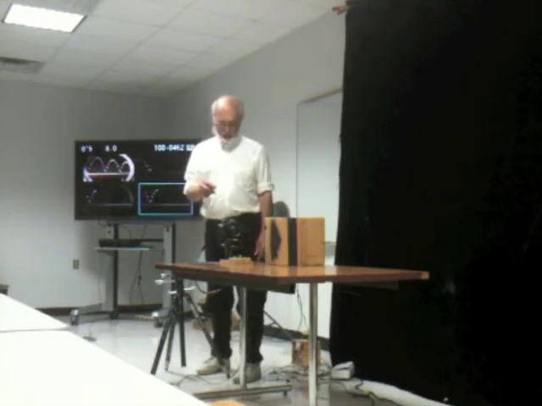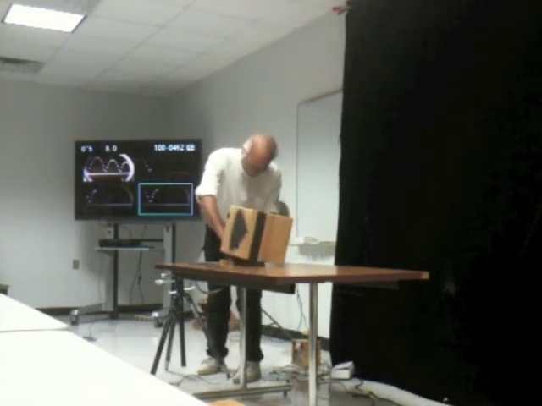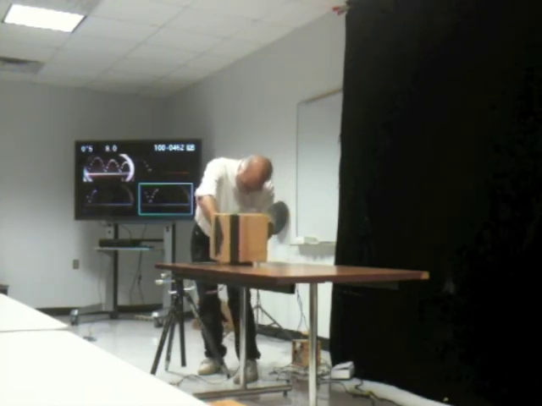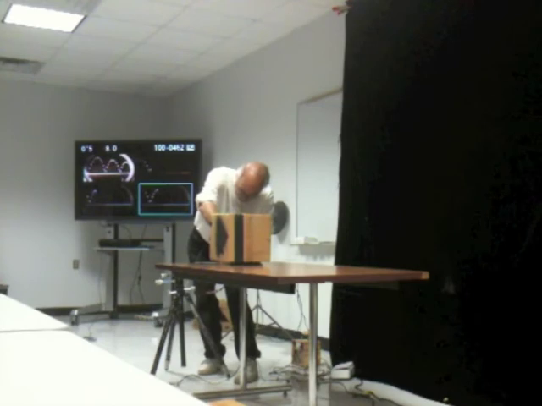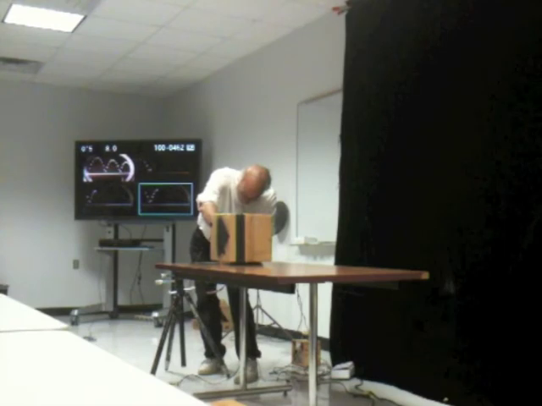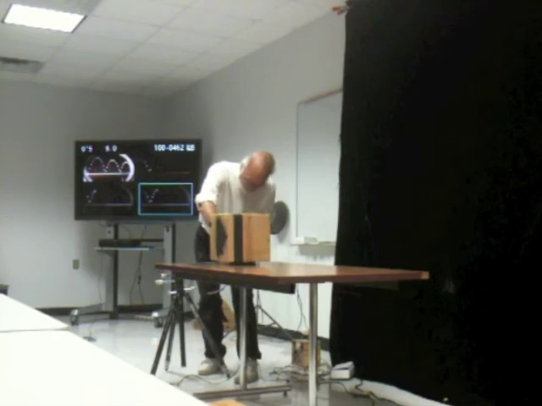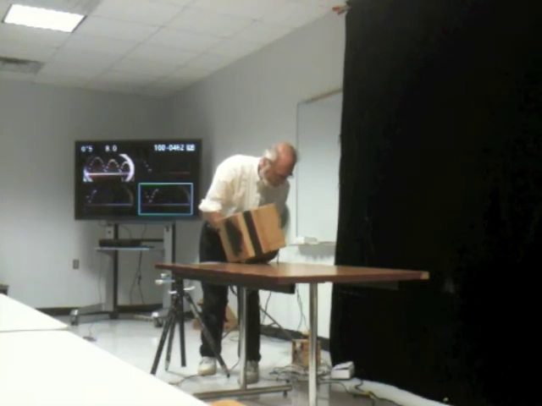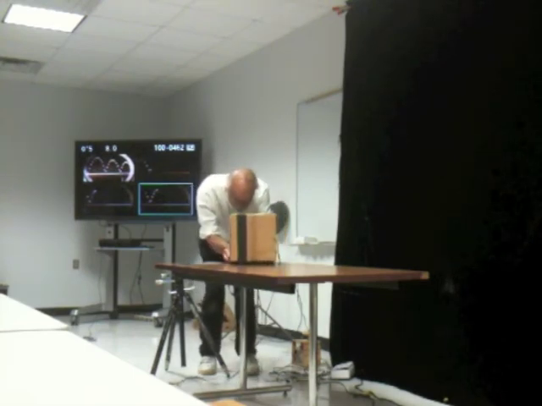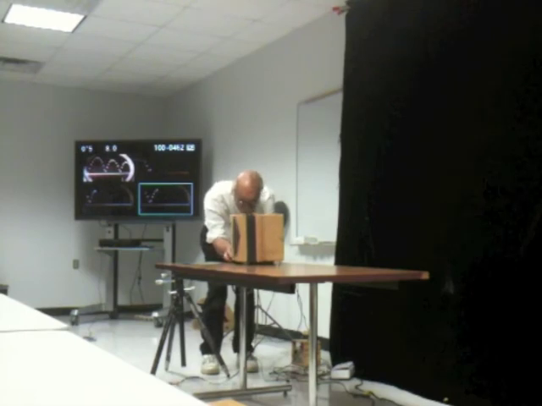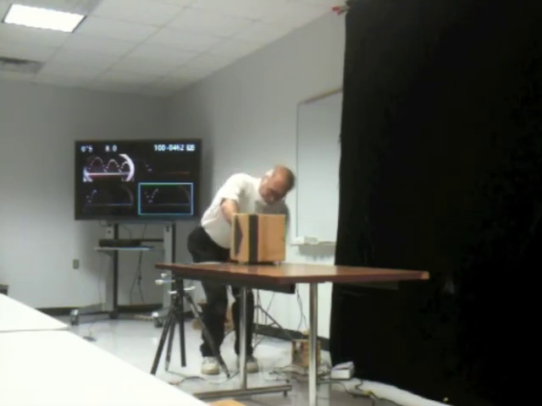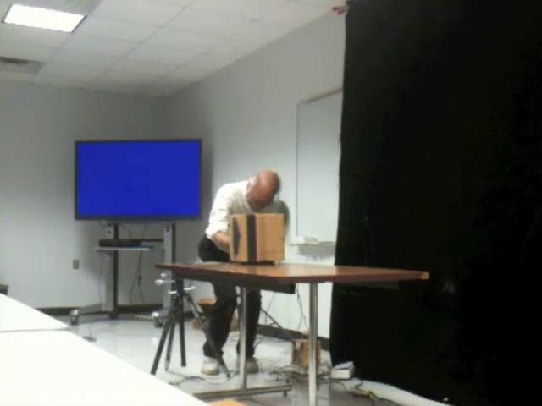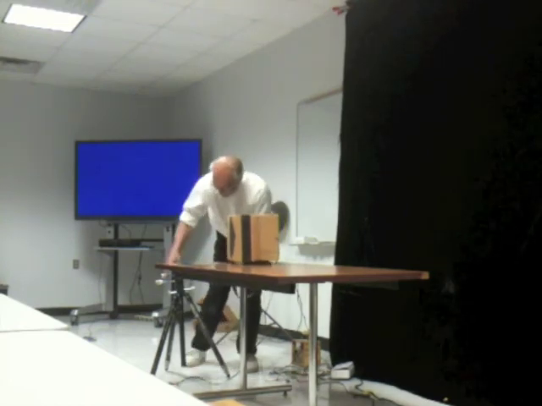We don't have much time, so I'm going to go directly to doing it this way. So this goes in here. I'm putting the slit right in front of the camera lens. And I'll put the turntable gadget on a turn.